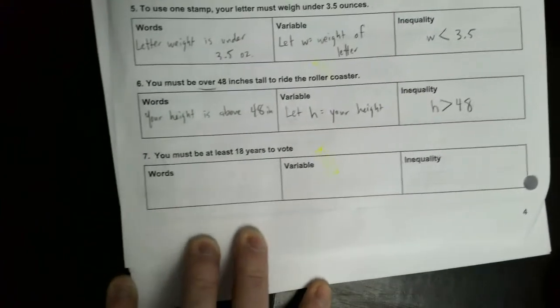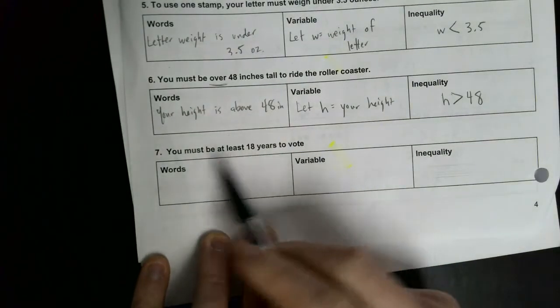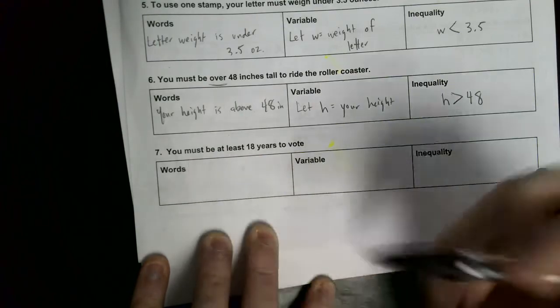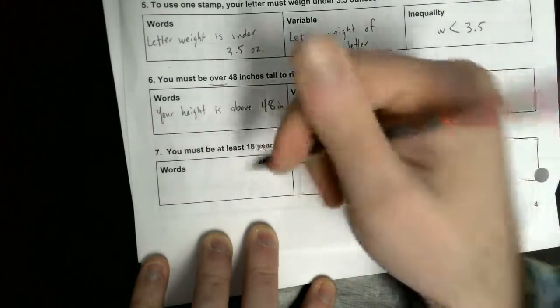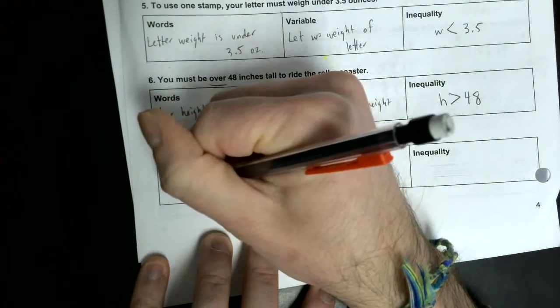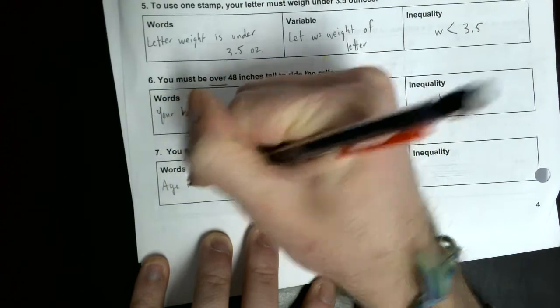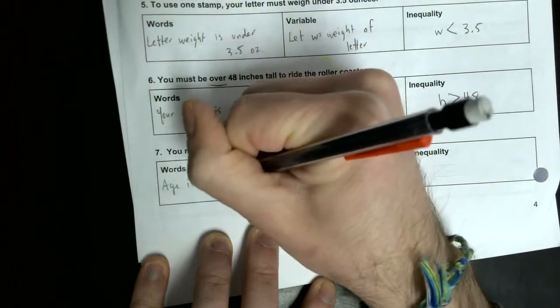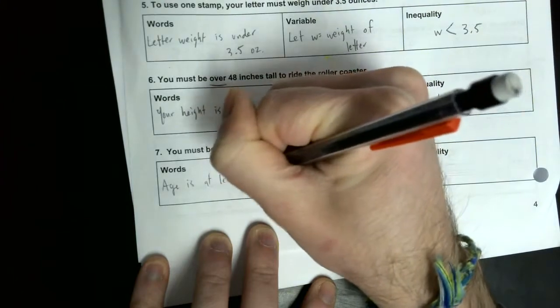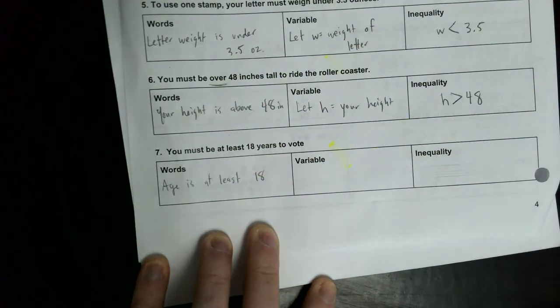Okay. And this one is also true. This is a true statement. You must be at least 18 years old to vote. So your age is at least 18. Now, you can be 18. It's got to be at the very least 18.